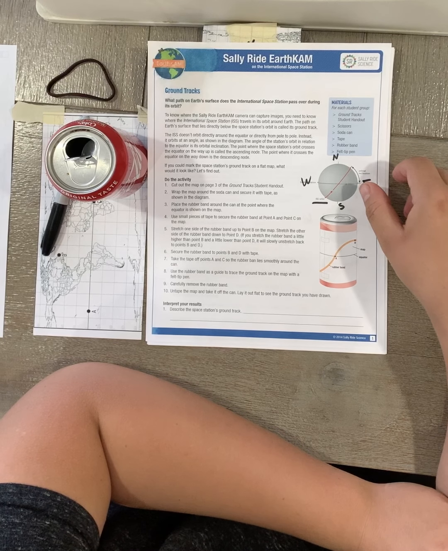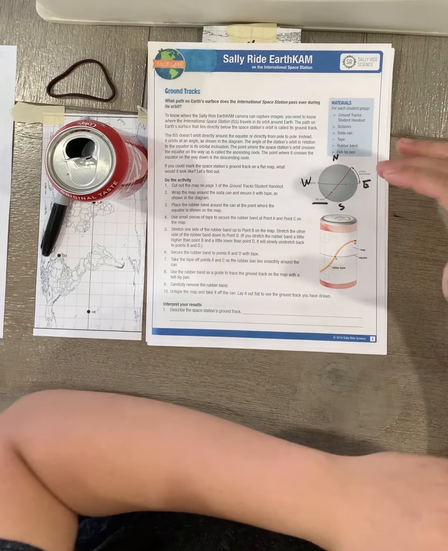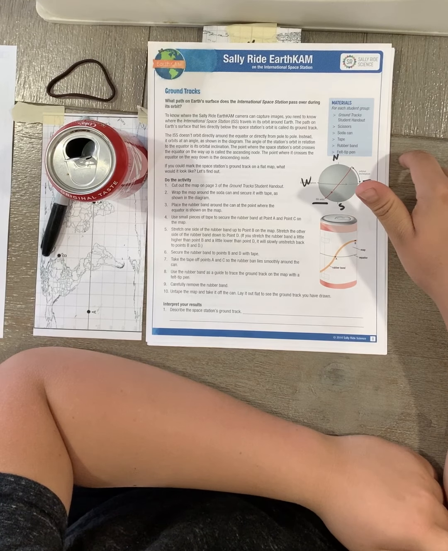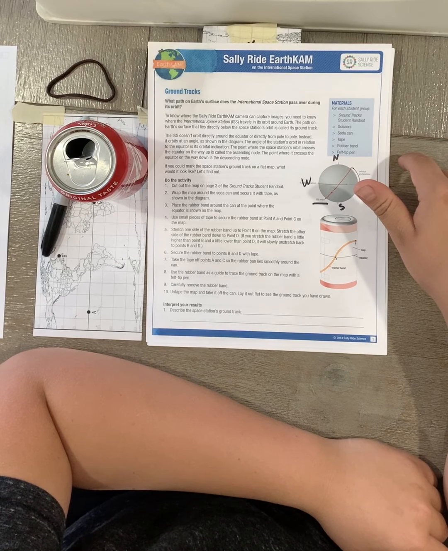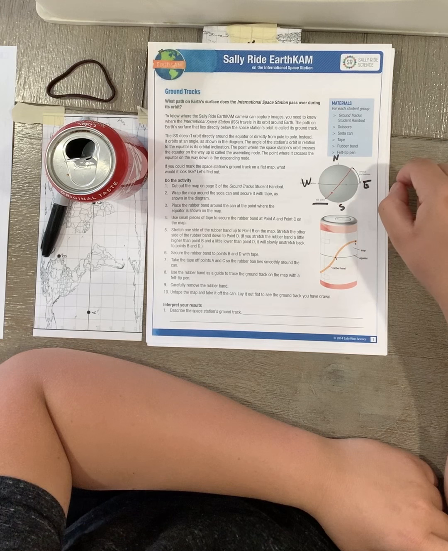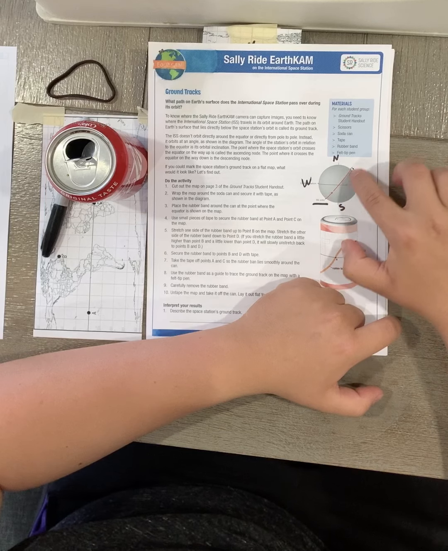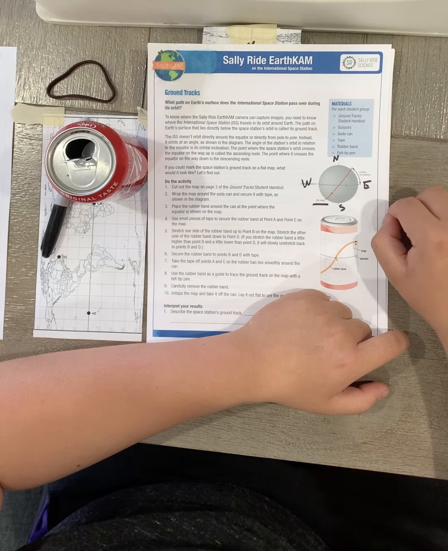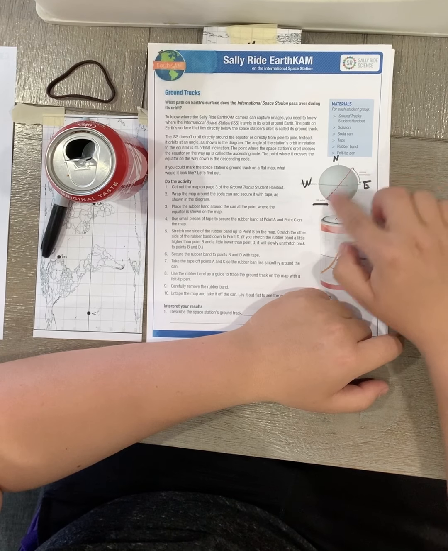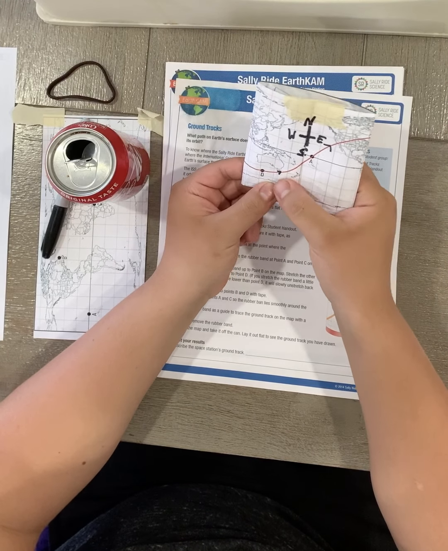The ISS does not orbit directly around the equator or pole to pole, which is what I just talked about. It has that incline. It's very special. The angle of the station's orbit in relation to the equator is its orbital inclination. The point where the space station's orbit crosses the equator on the way up is called its ascending node. So this is the ascending, it's going up. The point where it crosses the equator on its way down is the descending node. So this one doesn't show the descending node, but this one does. So this is showing its ascending node.